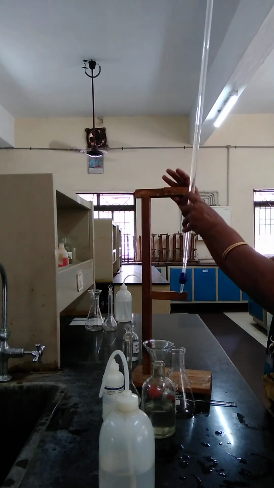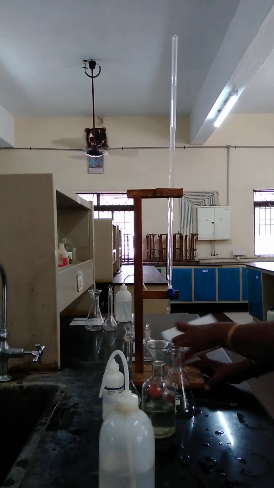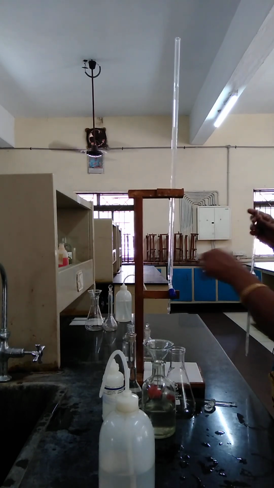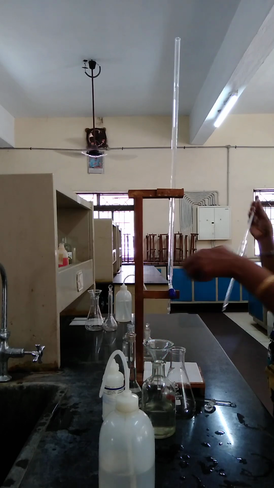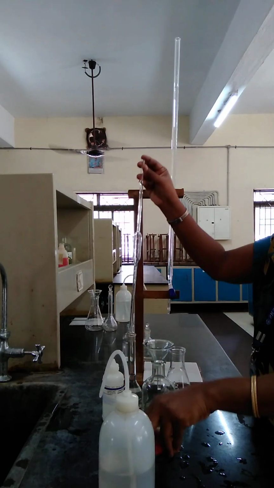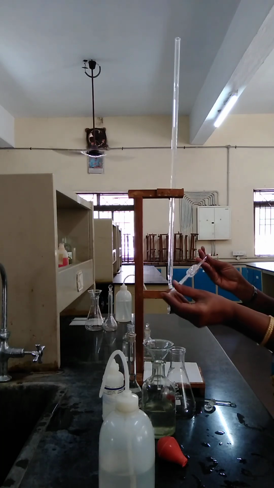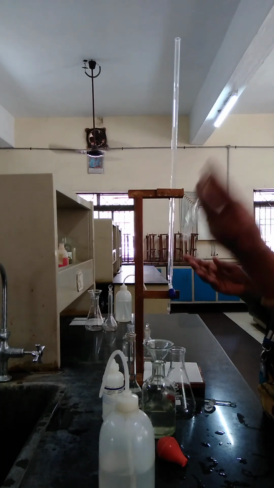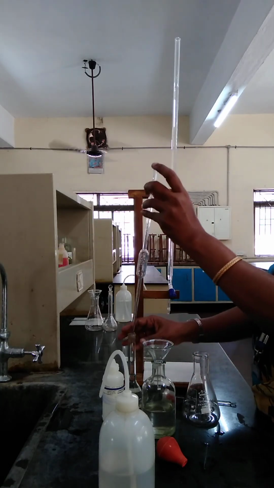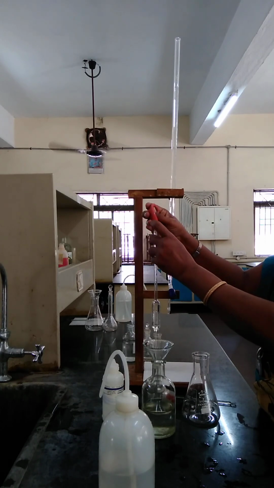Okay, now the makeup is over. Take the burette with sodium hydroxide, read the lower meniscus, and fill it at 20 ml. You have to wash the pipette with distilled water beforehand. Take a little bit and rinse, then rinse with the makeup HCl sample. Now take up 20 ml of the makeup HCl sample.